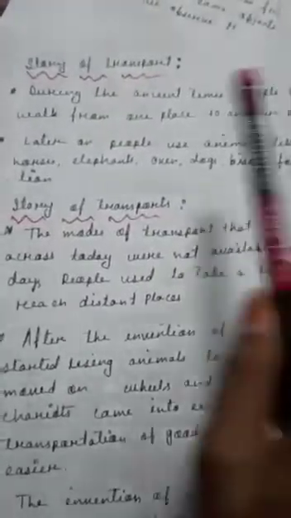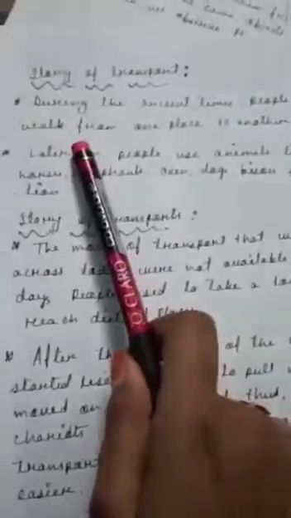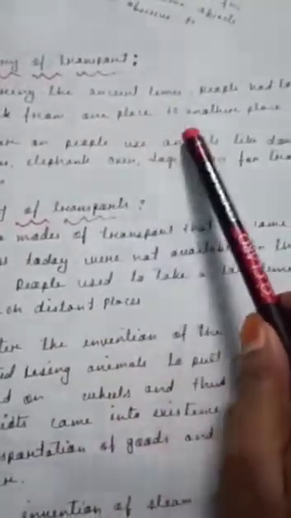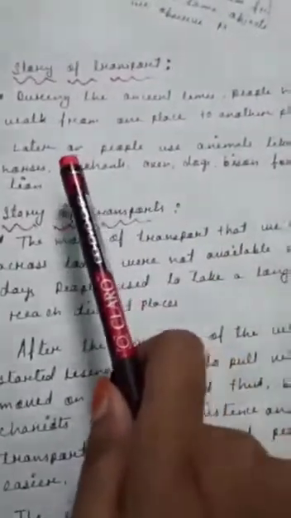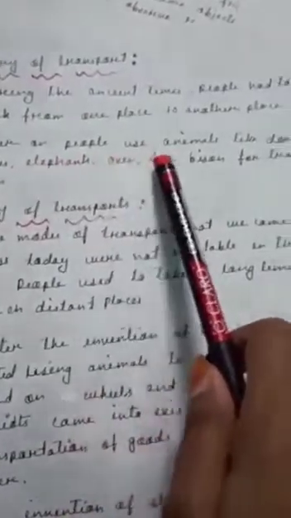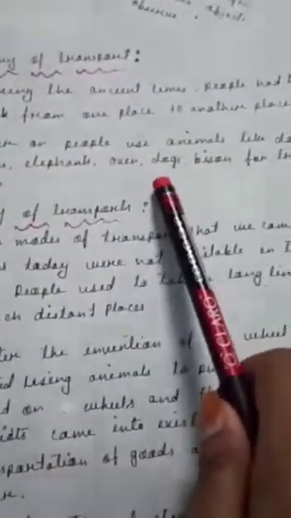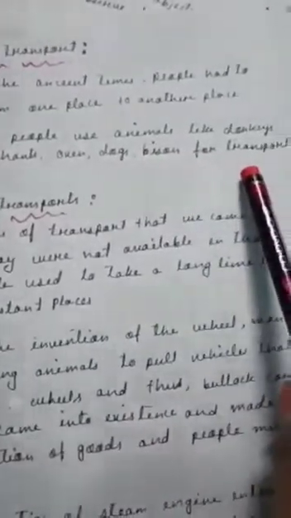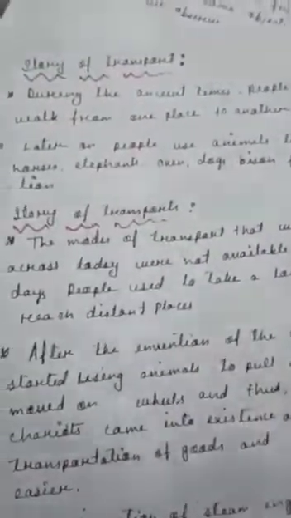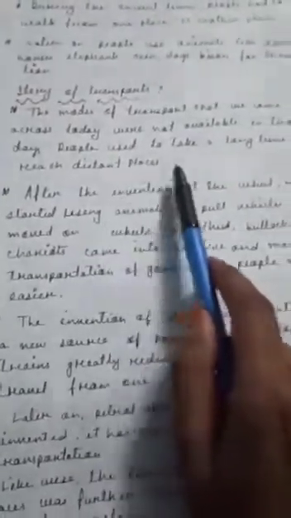Now, our next topic is story of transport. During the ancient time, people had to walk from one place to another place, isn't it? And later on, what happened? People used animals like donkeys, horses, elephants, oxen, dogs, bisons for transportation. The modes of transportation that we came across today were not available in those days. Okay, so people used to take a long time to reach distant places.